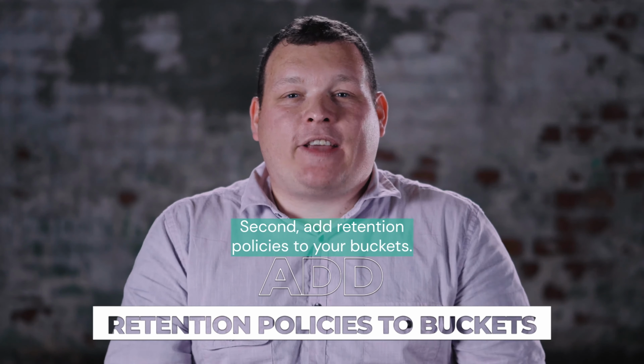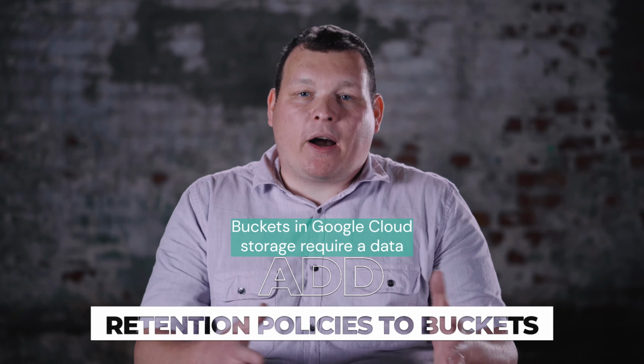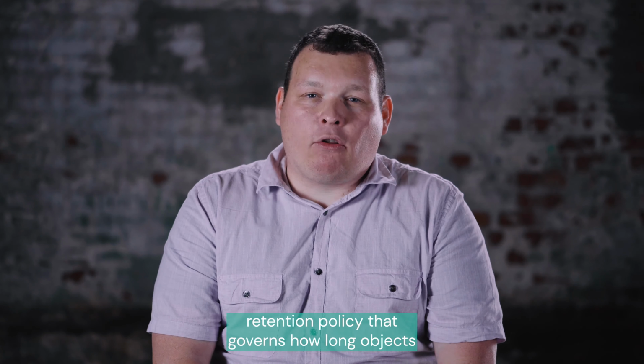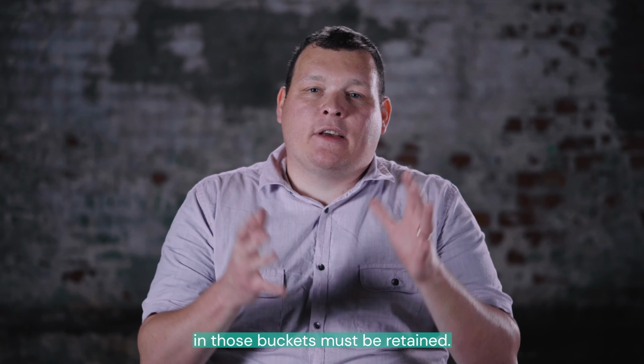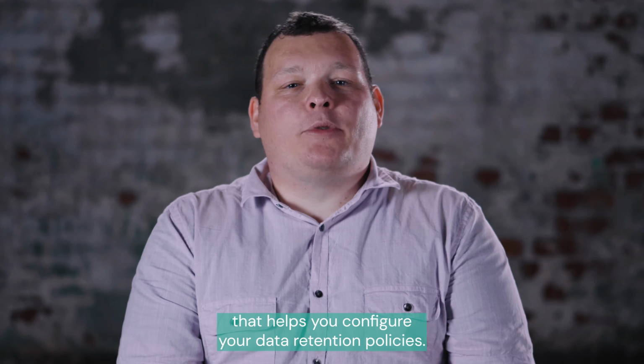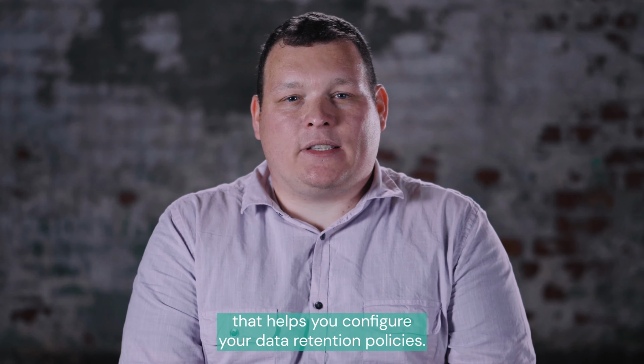Second, add retention policies to your buckets. Buckets in Google Cloud Storage require a data retention policy that governs how long objects in those buckets must be retained. Google Cloud offers a feature called Bucket Lock that helps you configure your data retention policies.